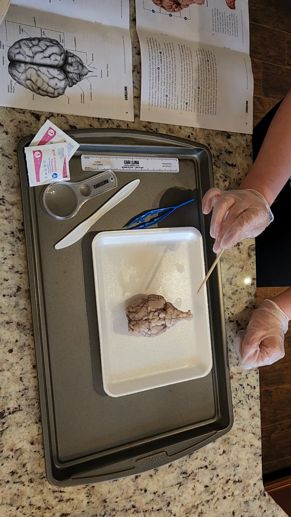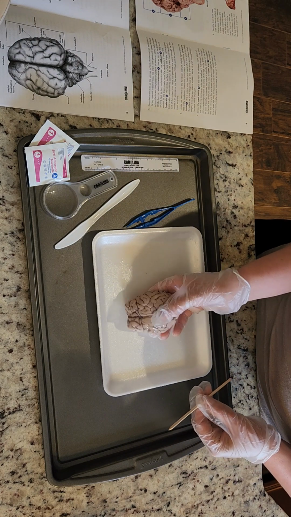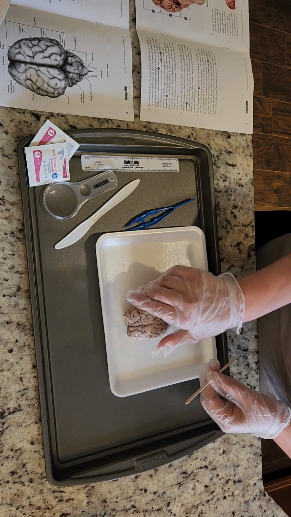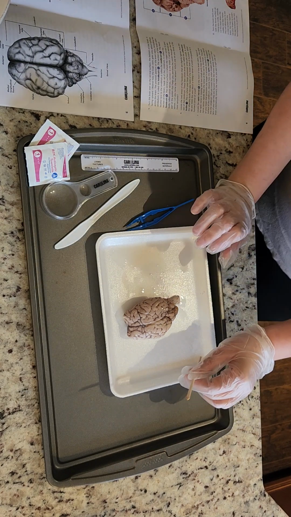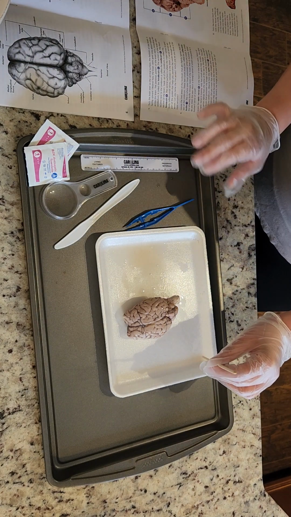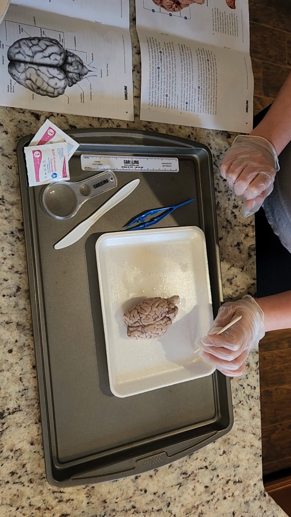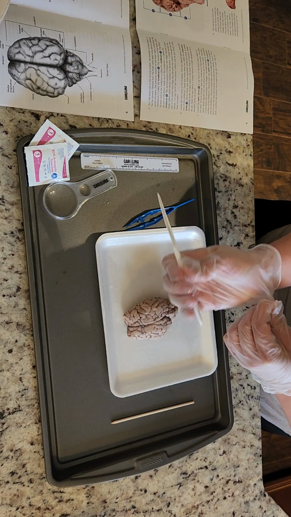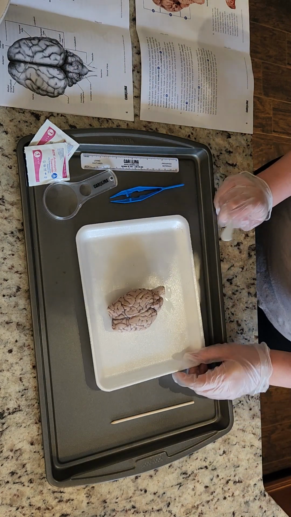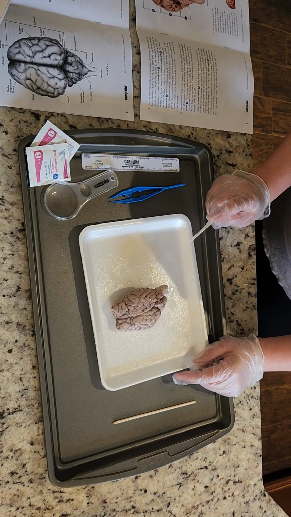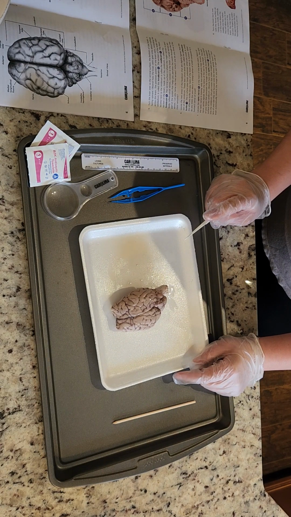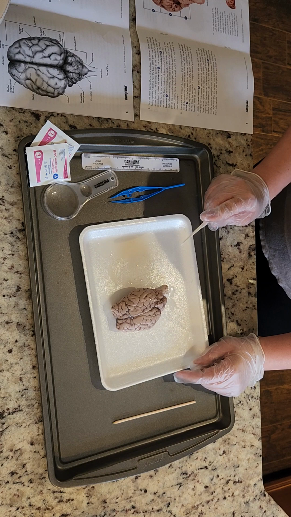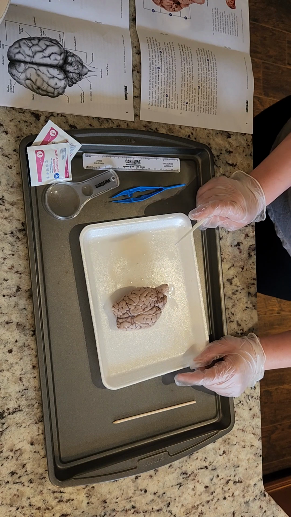Okay. So now we're going to turn the brain back over, back to the dorsal view. And we're going to cut it in half with the knife. First time ever doing anything like this, so I'm not going to lie, a little nervous. I'm going to use the knife and cut the brain down the middle into two halves. And this will reveal the cross section of the brain.